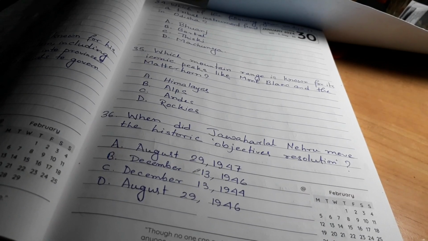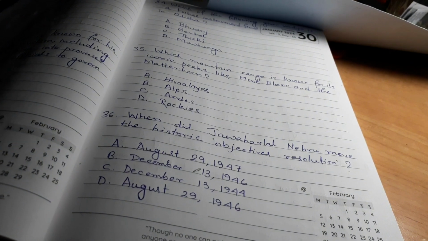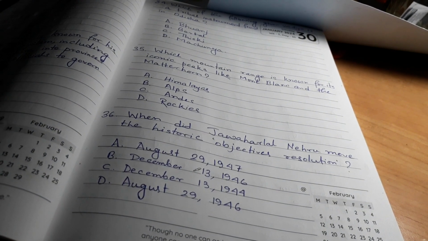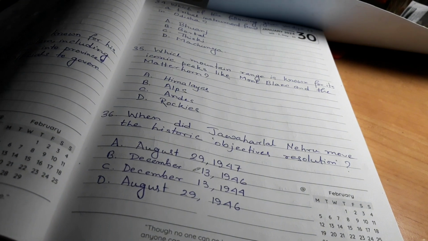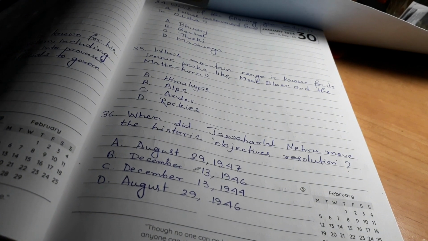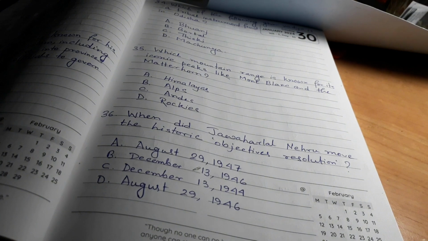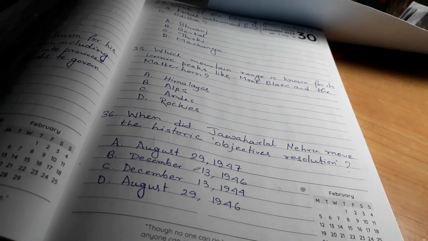When did Jawaharlal Nehru move the Historic Objectives Resolution? Option A is August 29, 1947. B. December 13, 1946. C. December 13, 1944. D. August 29, 1946. The answer is December 13, 1946, option B. On December 13, 1946, Jawaharlal Nehru moved the Historic Objectives Resolution.